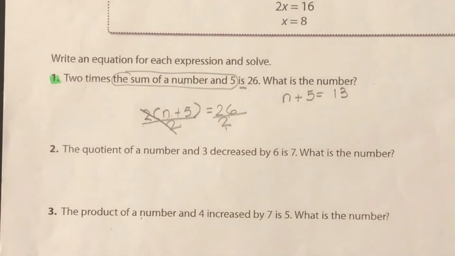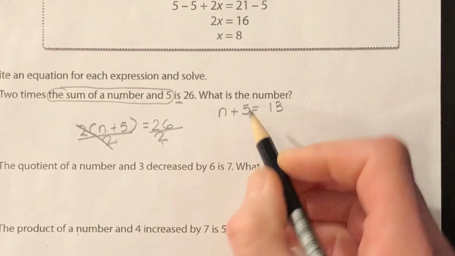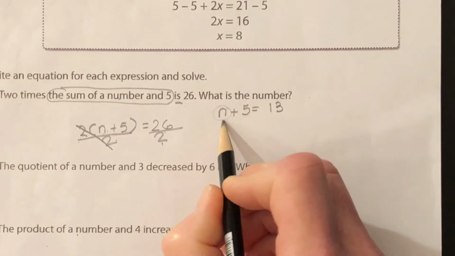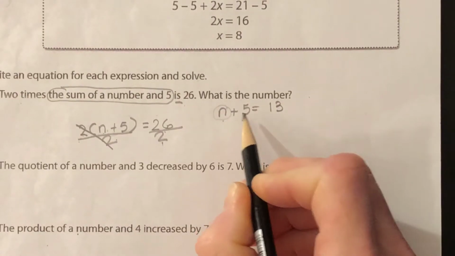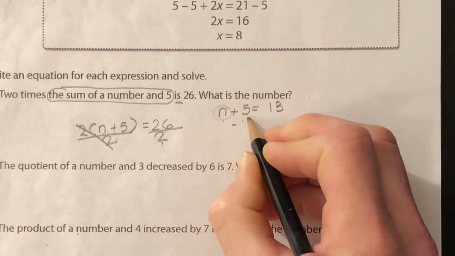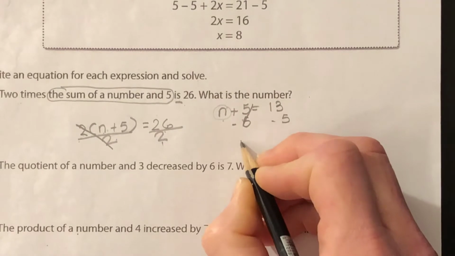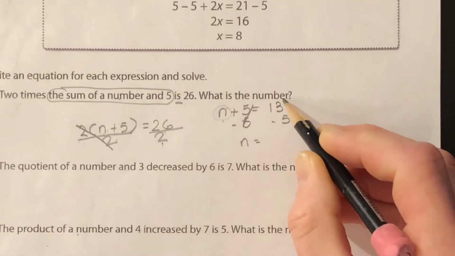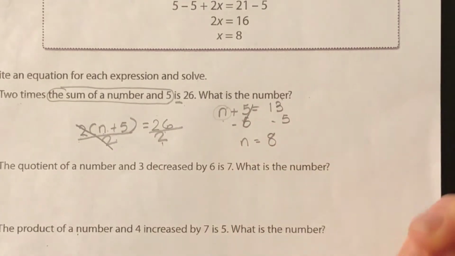Now I'm left with that. That's a much simpler equation. The next step is to isolate the variable. I will subtract 5 to get rid of the 5. Leaves me with n equals 13 minus 5 is 8.